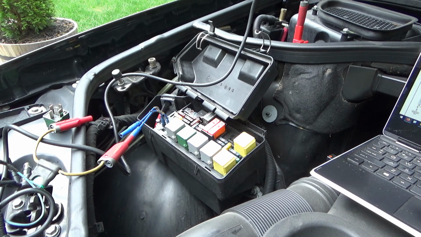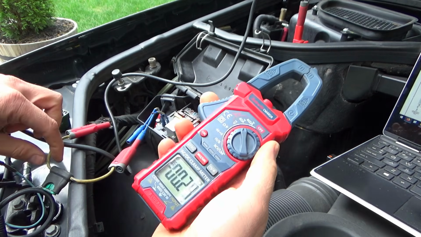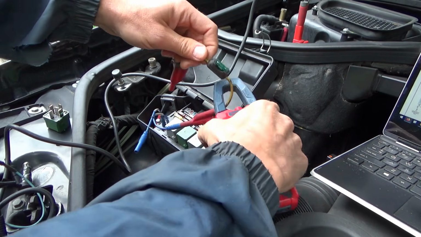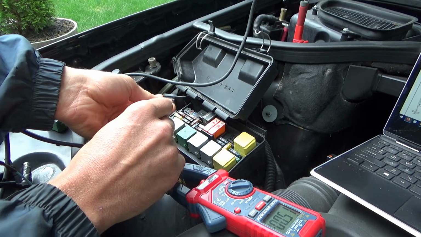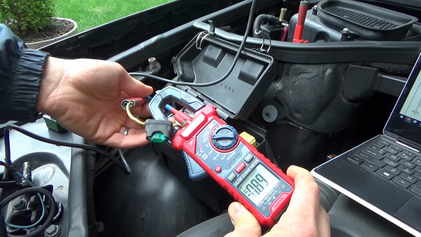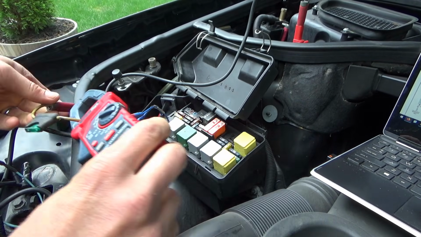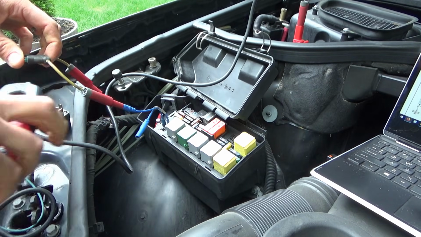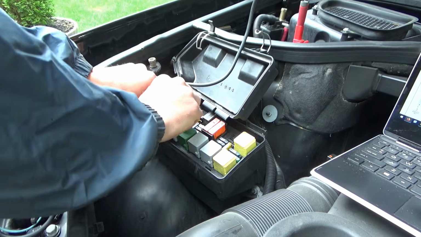I didn't hear anything click. 10 amps. Starter is not clicking. Okay, so at this point it looks like a bad starter, but let's check the control side.